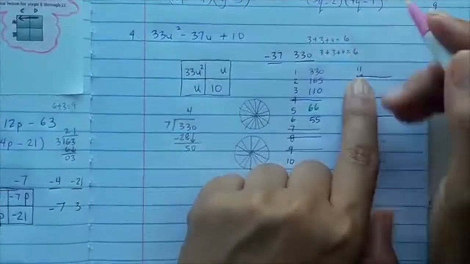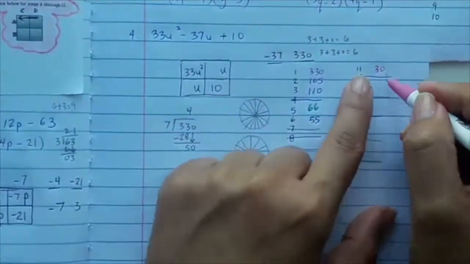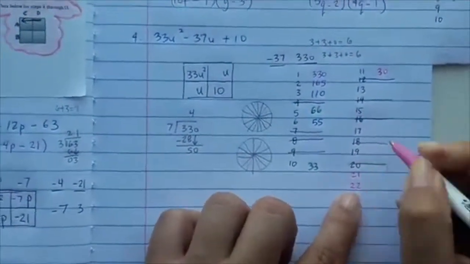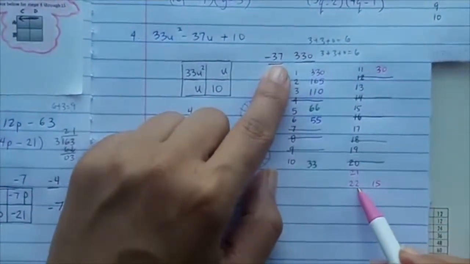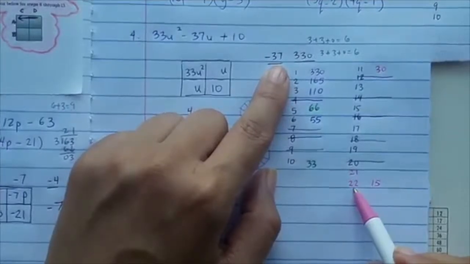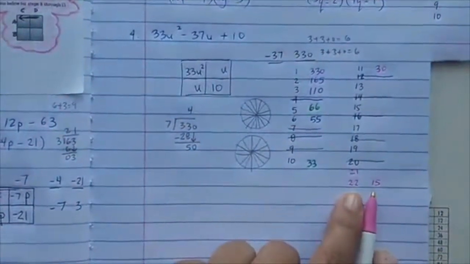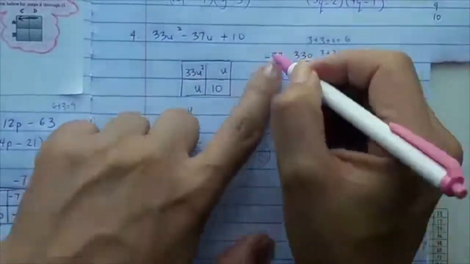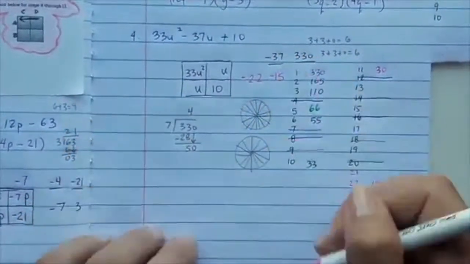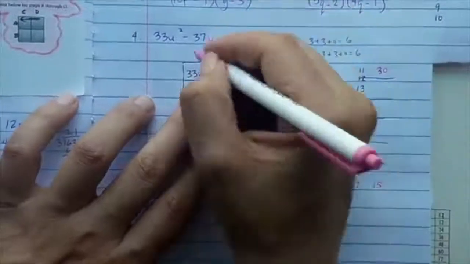So do 11. 11 is going to be 3 and add a 0, so 30. Half of 11 will give me 22. So half of 30 is 15. That will give me the answer for 22. And the whole time I'm checking, oh, there it is. I'm checking to get to negative 37. That's the one that it's going to be. So negative and negative are the signs, and that's going to multiply to positive 330 and add up to negative 37.